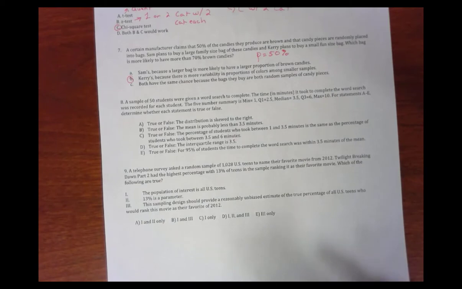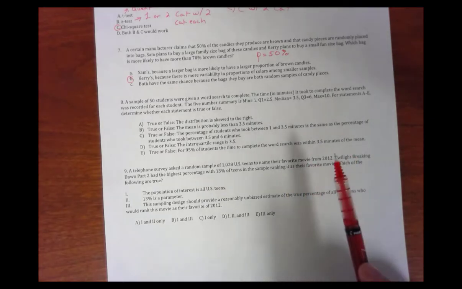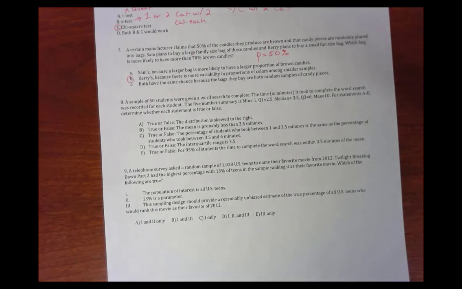8 says a sample of 50 students were given a word search to complete. The time in minutes it took to complete the word search was recorded for each student. The 5-number summary is 1 minute, 2.5 minutes, 3.5 minutes, 6 minutes, and 10 minutes. For statements A through E, determine which statement is true or false.